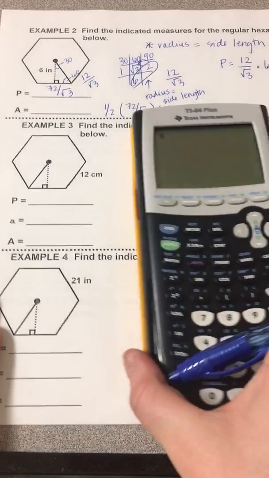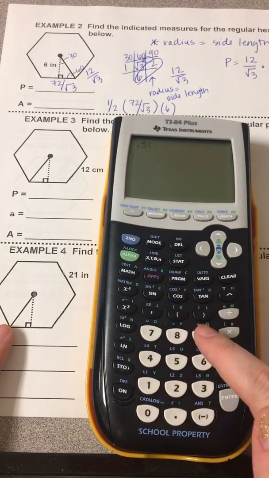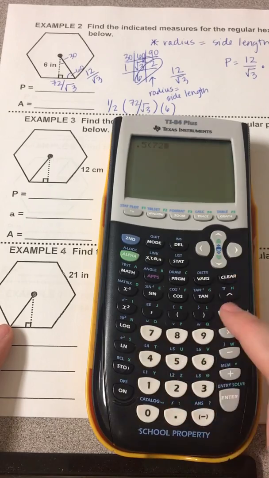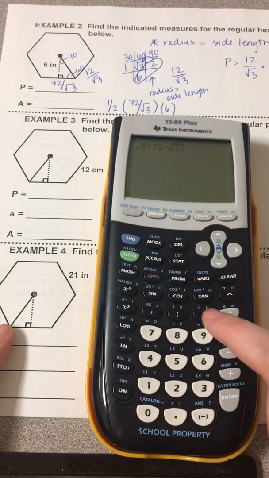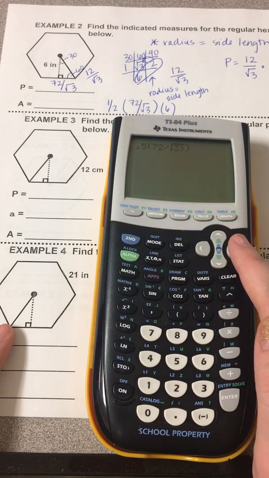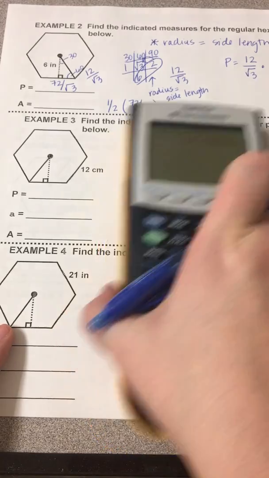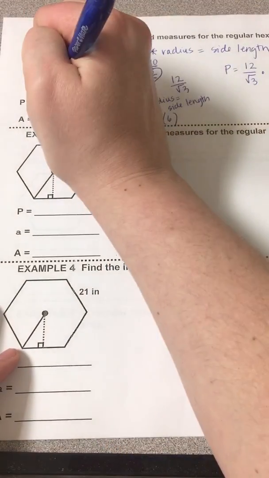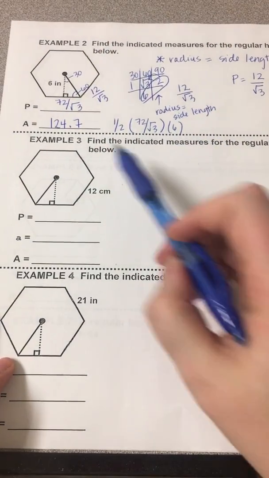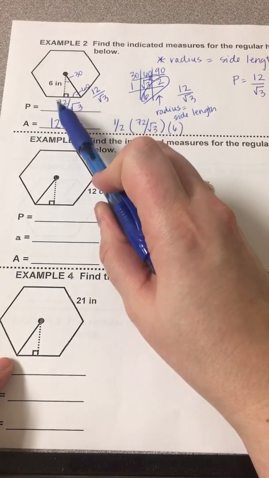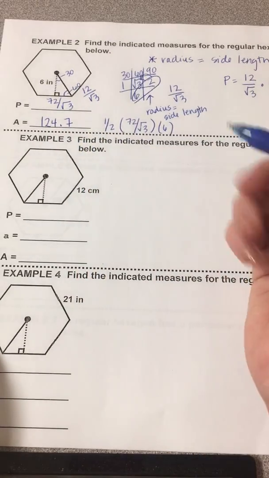There we go. Let's try this again. 1/2 times 72 divided by the square root of 3. And I'm going to multiply it by 6. 124.7. Okay, and you're more than welcome to leave this as a decimal for your perimeter. Okay, but that will give you a little bit of a different answer on your area, which is fine.